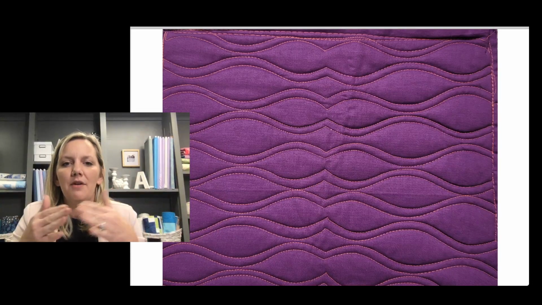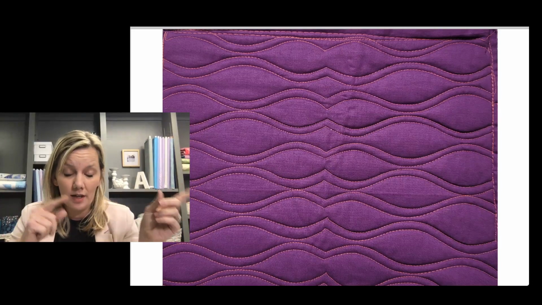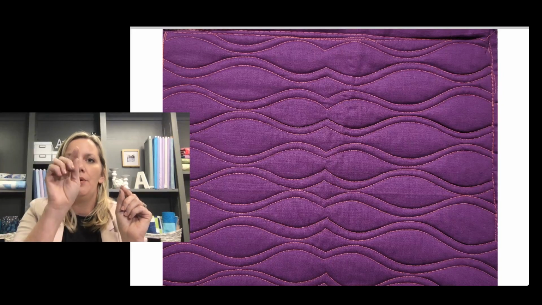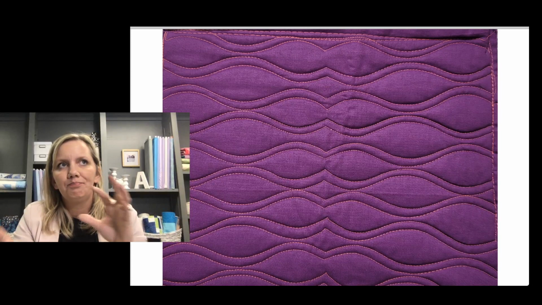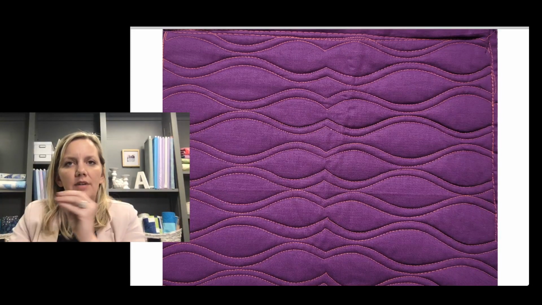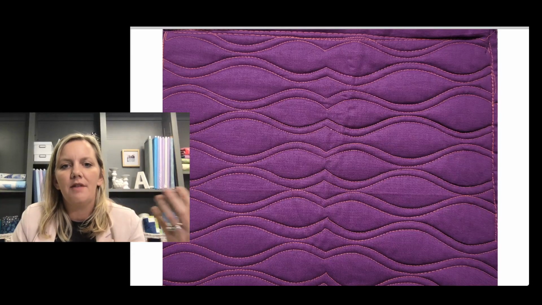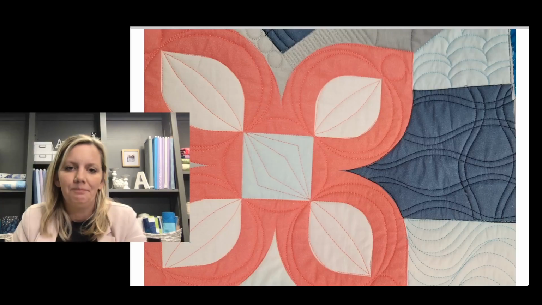Now what's different about this ruler is it's not a repeating wave. It makes a different shape. Right? It comes up at a point and comes down. We talked about how to find that repeat, and we'll see this in a second. But this is just a bigger example of a wavy ruler quilted mirror image with those echo lines.